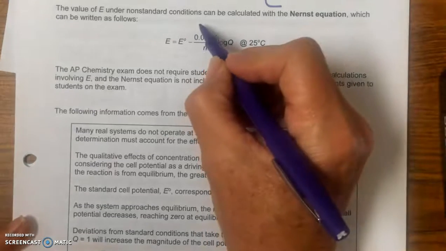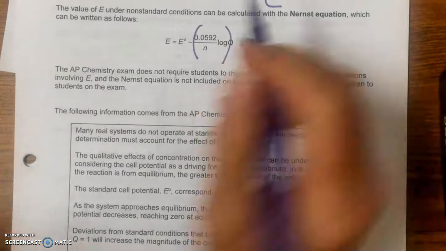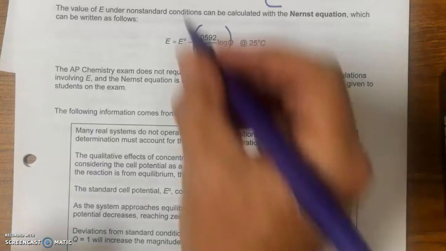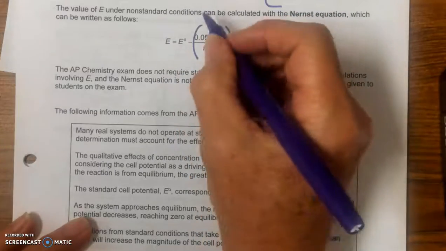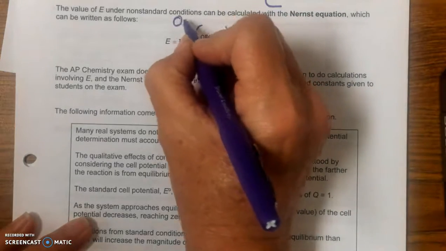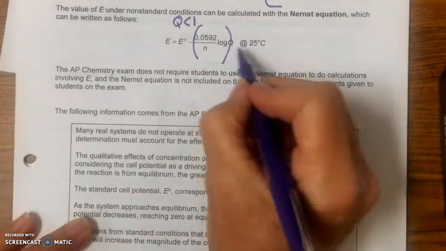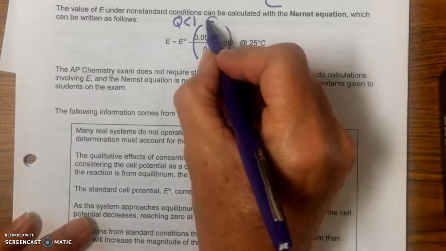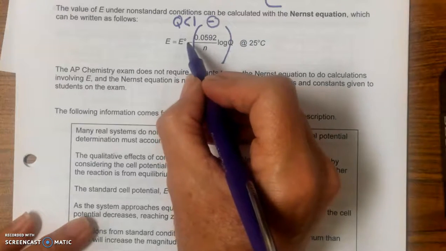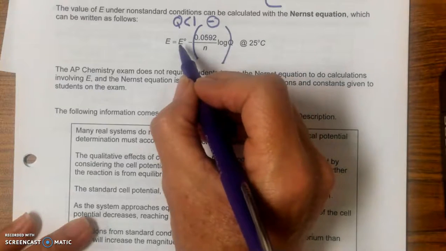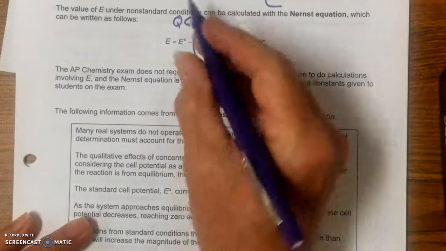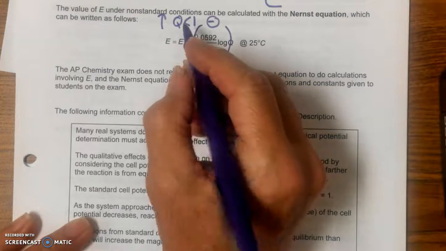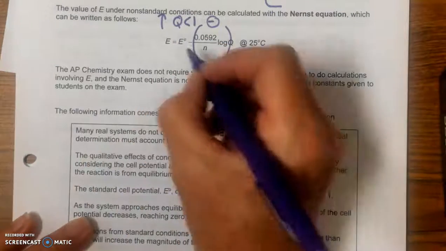And basically, we're just going to look at it in these terms. We're going to find that if Q is less than 1, that makes this whole thing negative. So E minus a negative is E plus something. So our E goes up if I change my concentrations to where Q is less than 1.